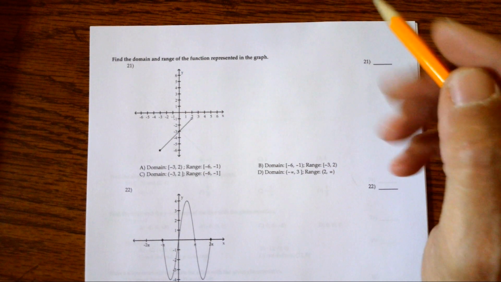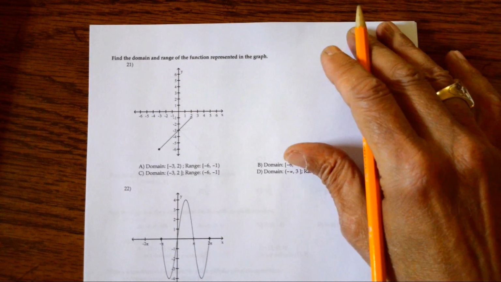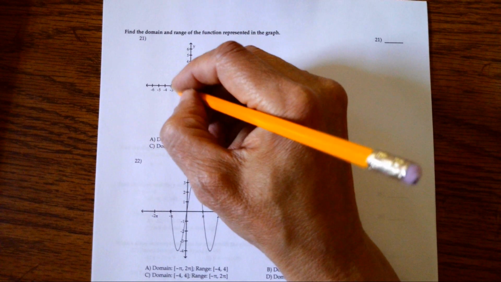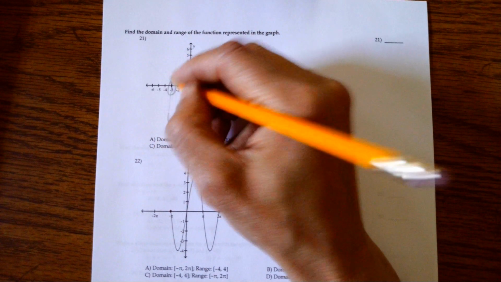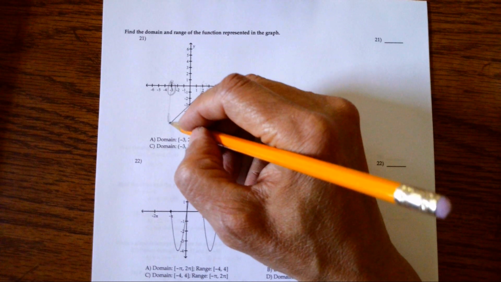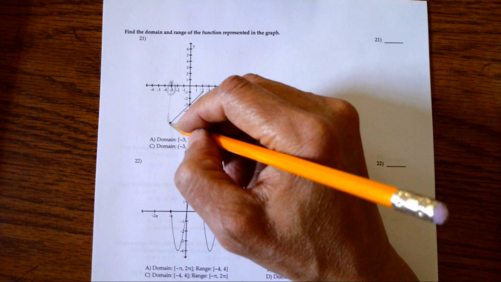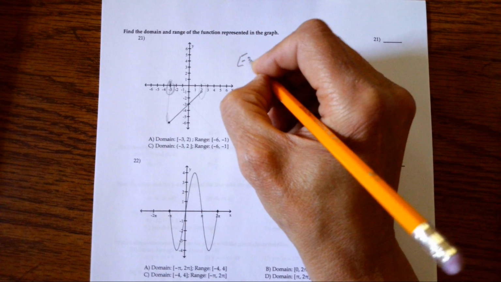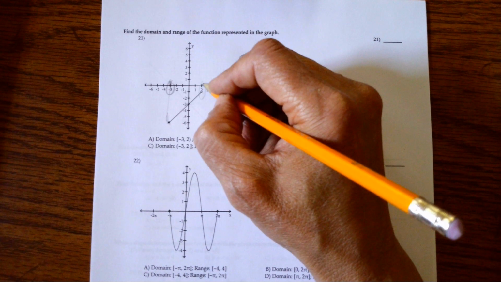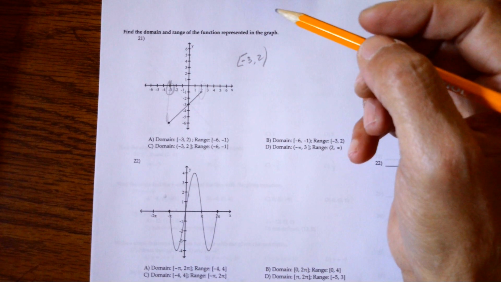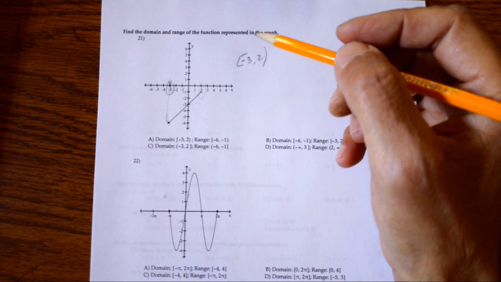Looking for the domain and the range. The domain is a set of all x values. So my x values start right here at -3, and they go to 2. Now, it includes -3 because of the closed circle, so it's a bracket there at -3. It's an open circle here at 2, so it's a parenthesis. So right now I'm looking for a bracket, parenthesis with -3 and 2.